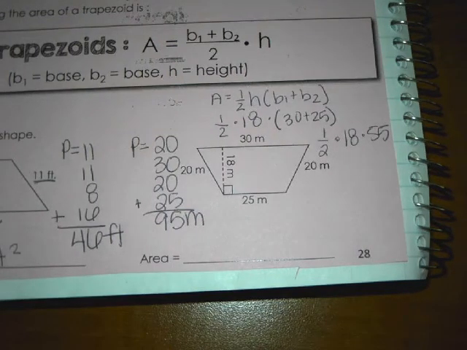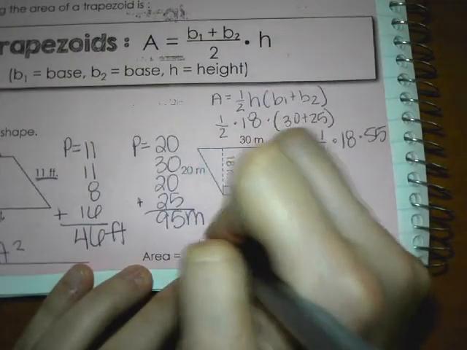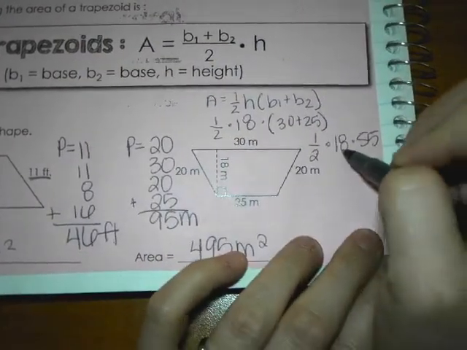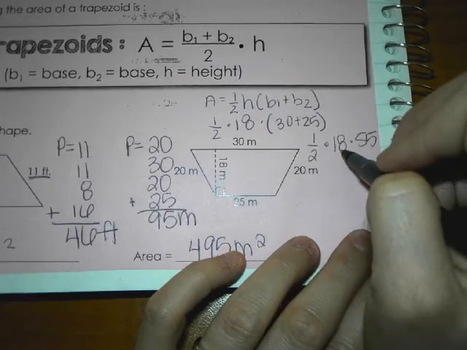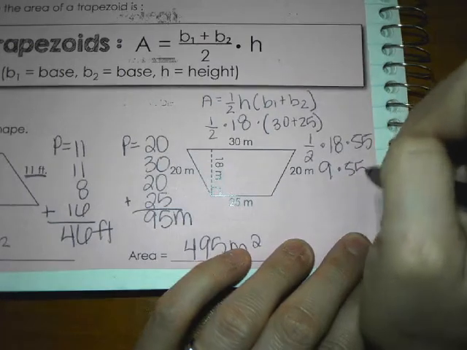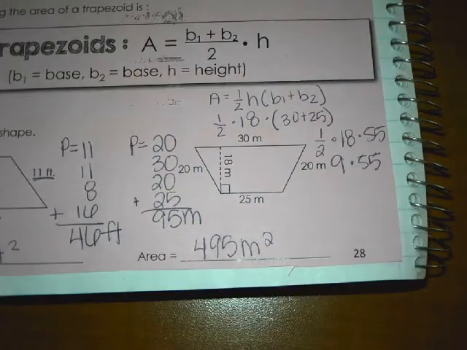What did we get as my answer? 495 what? Because what's half of 18? Half of 18 is 9. And 9 times 55 will give you that 495 meters squared. Questions?